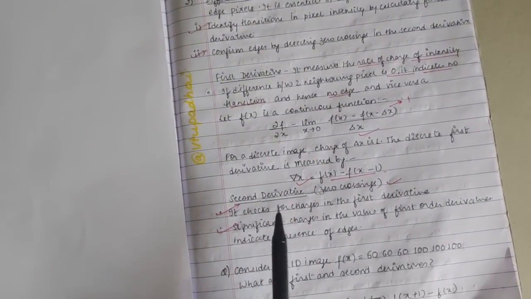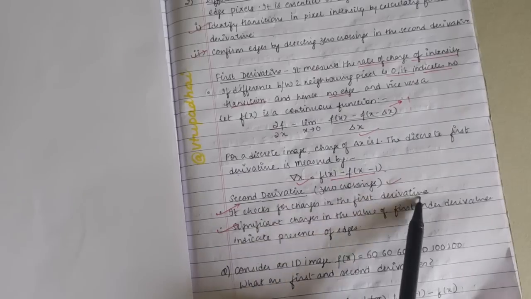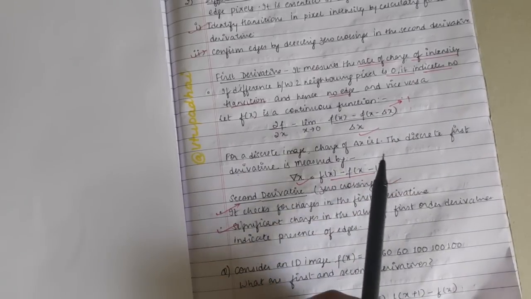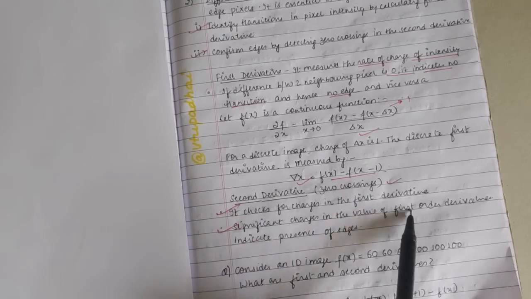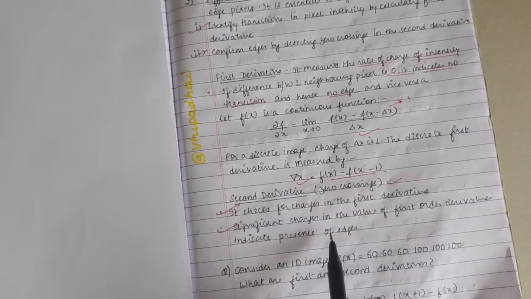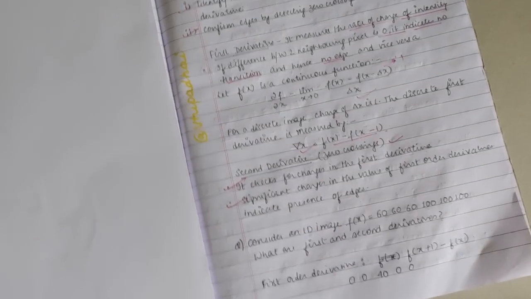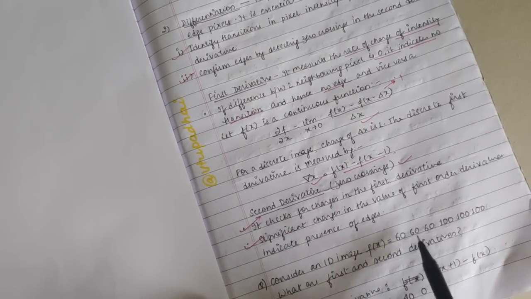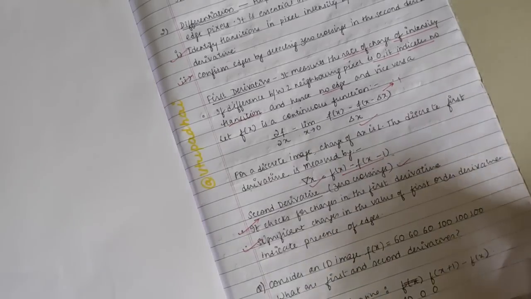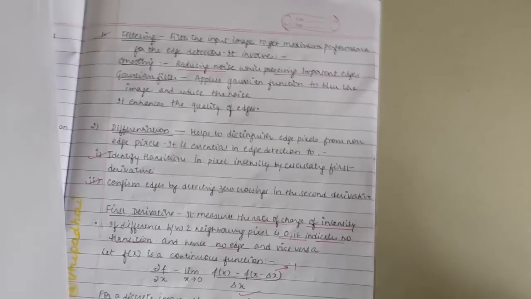Now what is second order derivative? Second order derivative basically checks for changes in the first order derivative, like whatever changes you have in the first order derivative come into the second order derivative, and significant changes in the value of the first order derivative indicate that there is a presence of edge. So let's understand this with the help of this very good question. We consider a 1D image f of x equal to 60, 60, 60, 100, 100, 100. What is the first order derivative as well as second order derivative? So let's solve this question guys.